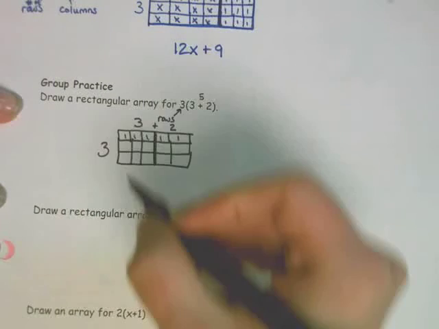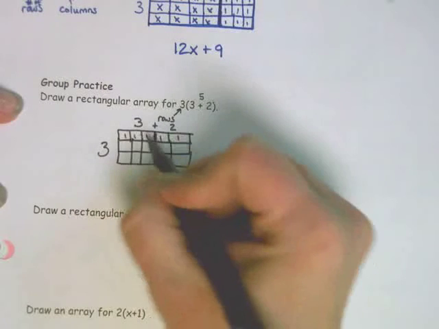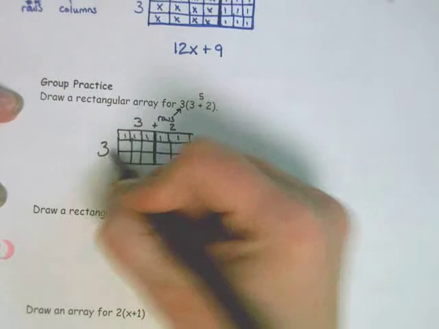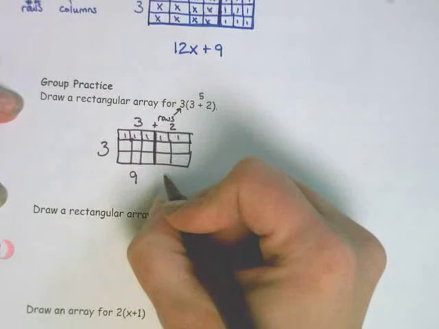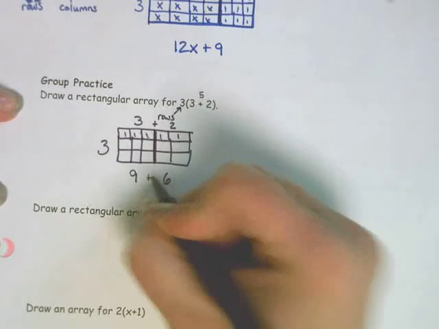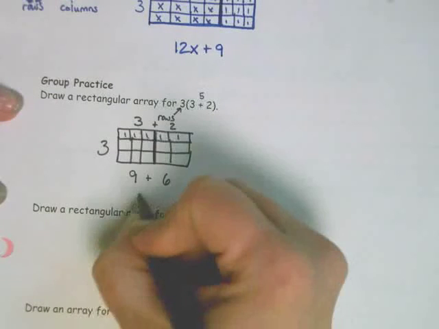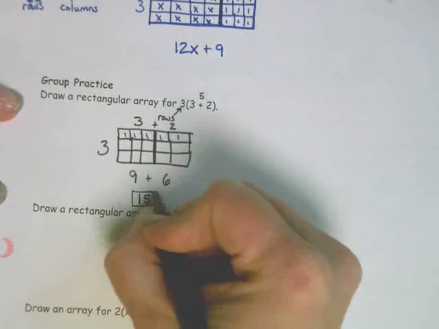So what would I have if I used the distributive property? How many of these ones would I have? 3 times 3 is 9. 3 times 2 is 6. I'd have 6 on this side. I'd have 9 plus 6. And if I counted every single one of those, how many would I have total? I would just have 15. Just like saying 3 times 5.